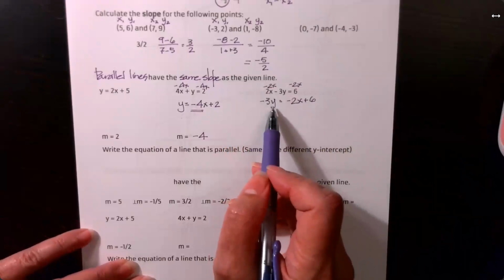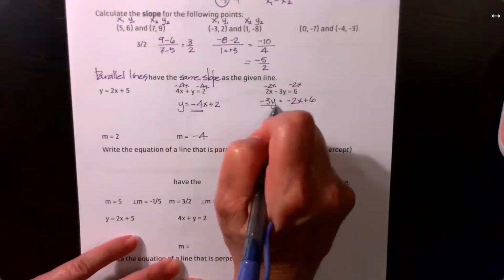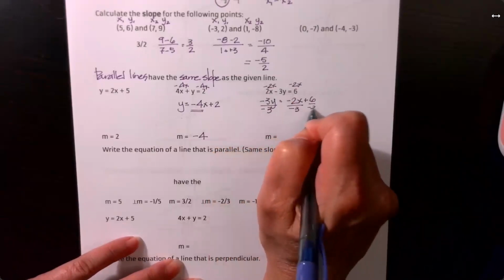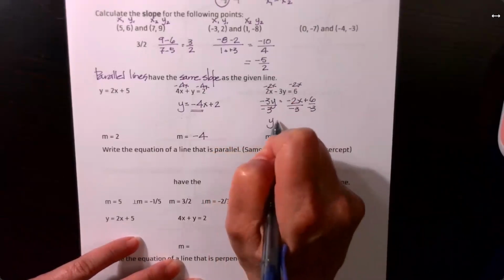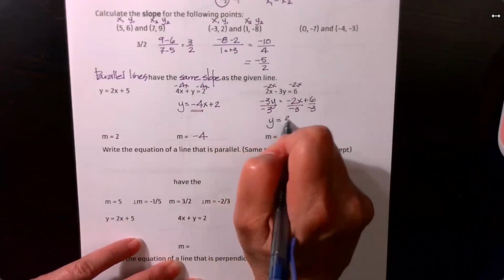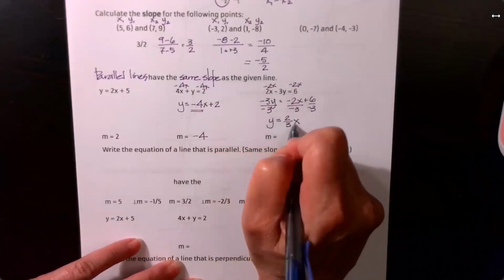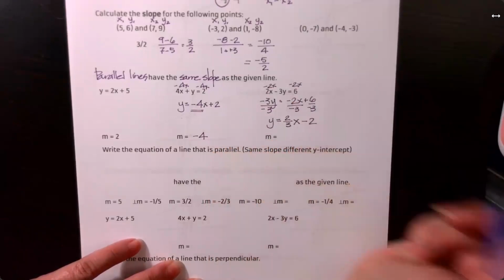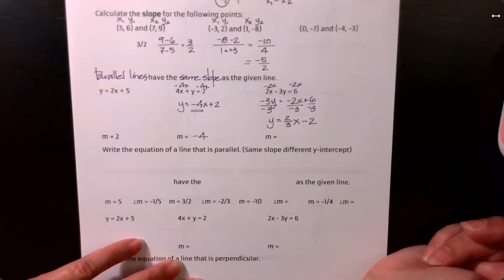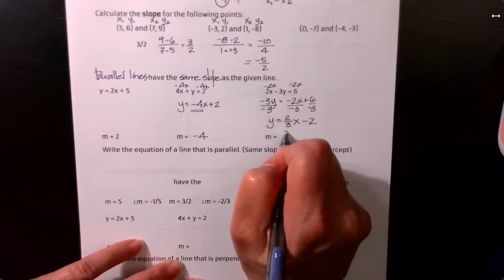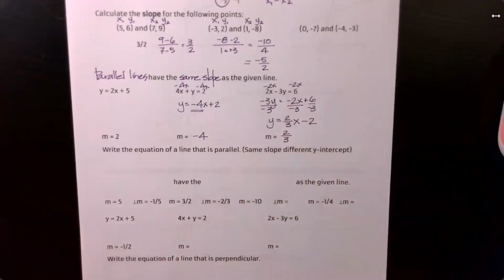Now I need y to have a coefficient of 1, so I'm going to divide everything by negative 3. And this will give me y equals, I have a negative divided by a negative, so that's going to make it positive 2/3 x, a positive divided by a negative, minus 2. So if I want to find the equation of the line that is parallel to this line, the slope has to be 2/3.